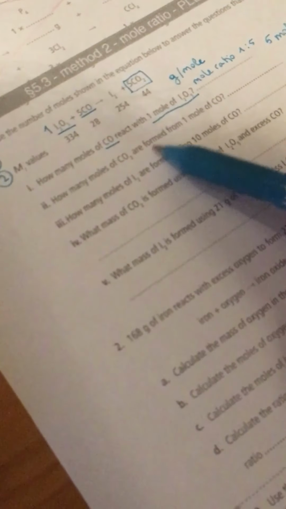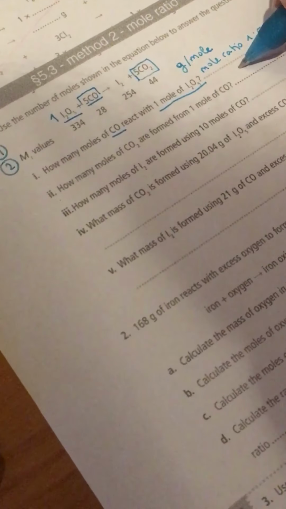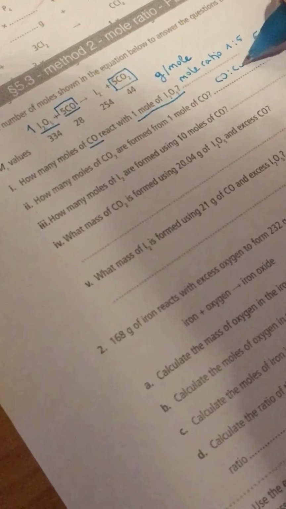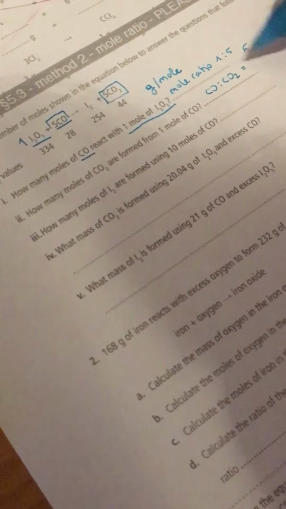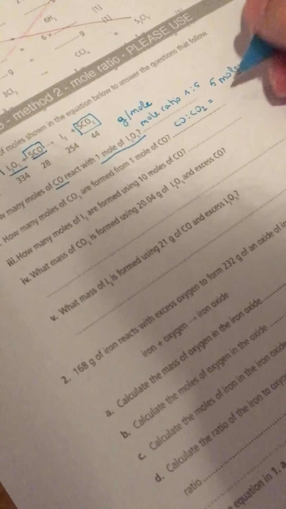The second question reads, how many moles of CO2, so here we've got CO2, are formed from 1 mole of CO, which we already had over here. Now, the mole ratio of CO to CO2 equals 5 to 5.